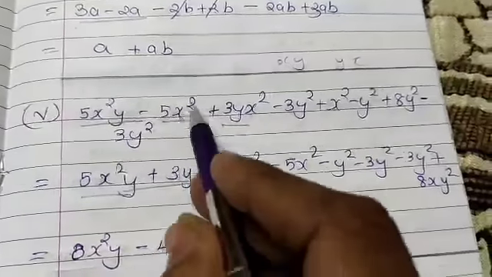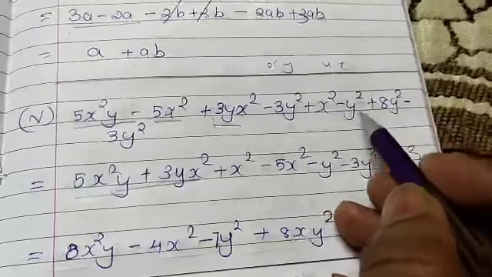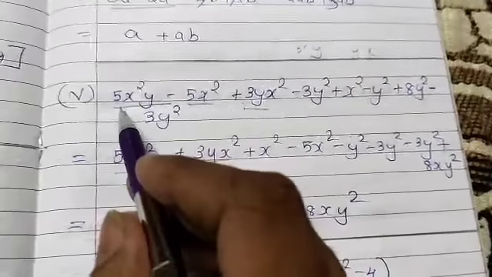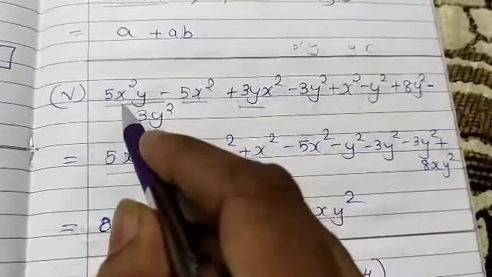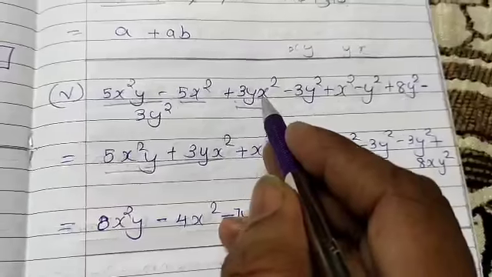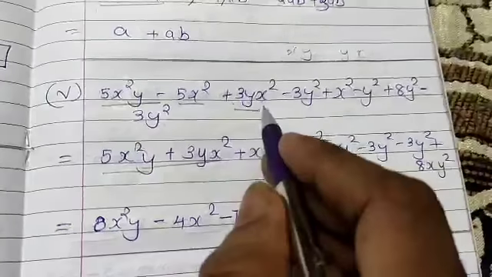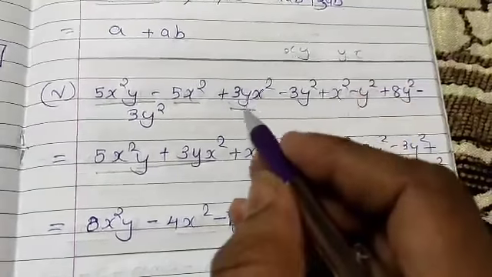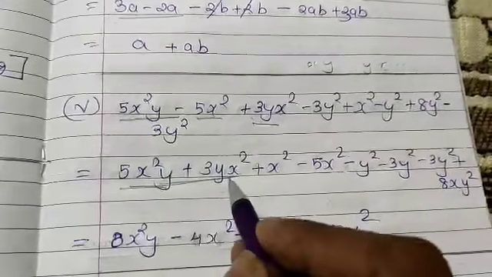5x square y minus 5x square plus 3yx square minus 3y square plus x square minus y square plus 8xy square minus 3y square. Now dear student, here first you have to find the like term of 5x square y. So write down that first term over here, 5x square y, and find the like term of this variable, that is x square y. Here it is 3yx square. No doubt it is interchanged, but you can write it, because the product of xy or yx both have the same value. So write down 3yx square over here. These are two like terms.